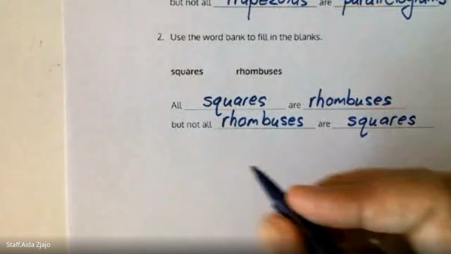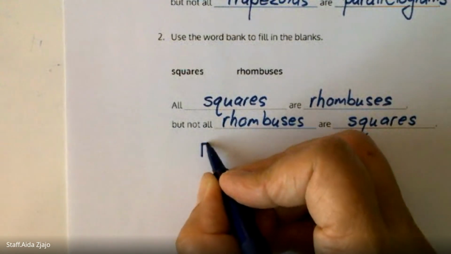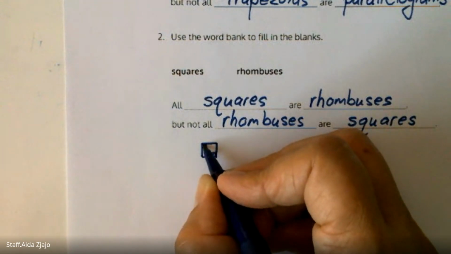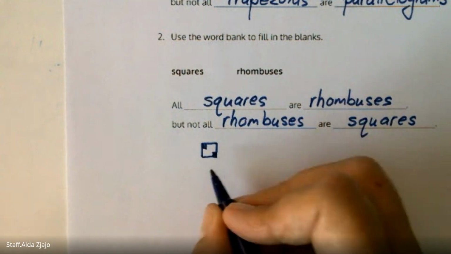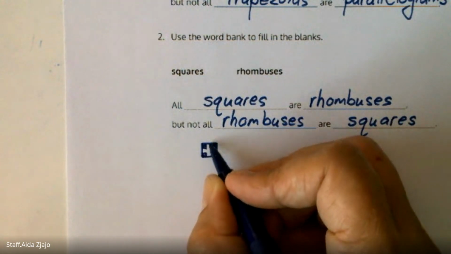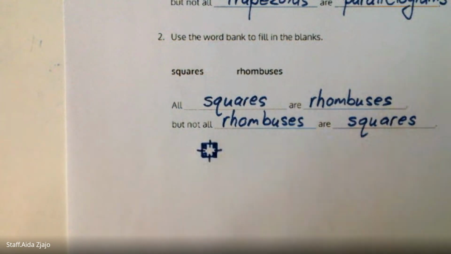So if you think about a square, the opposite sides are congruent, and they are right angles, correct? And all sides are the same, so that's what it is.